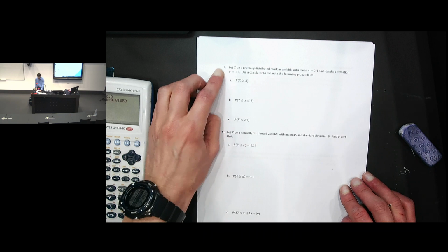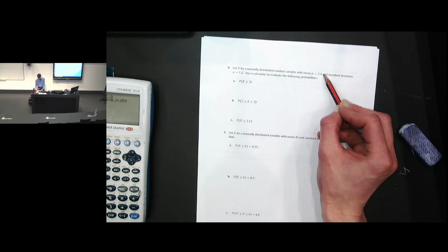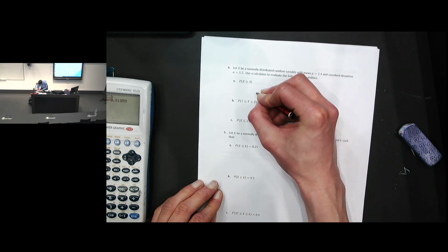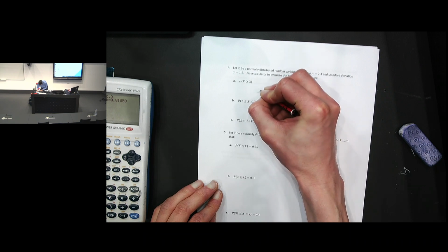Alright, so what we want to do now is have a look at question 4, which is pretty much exactly the same as question 3. The only difference now is that we have a different standard deviation and a different mean. And they're kind of inconvenient when we look at the probabilities that we want to calculate. So if I was just to draw up exactly what it is that we want to calculate.